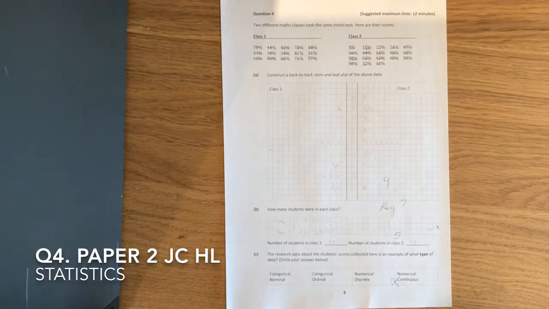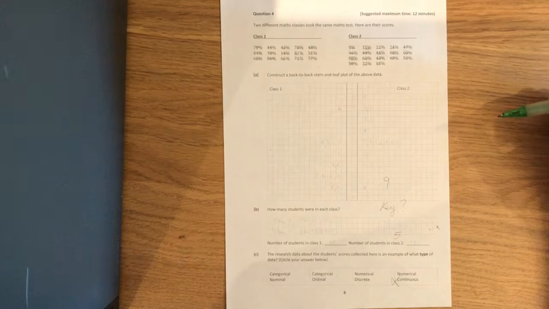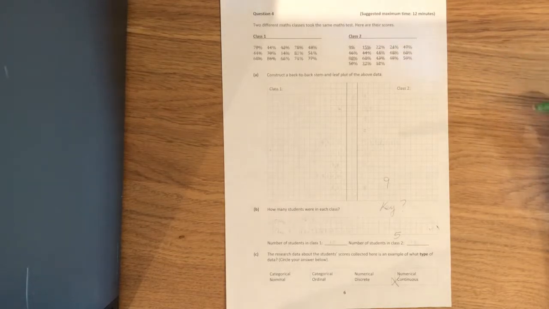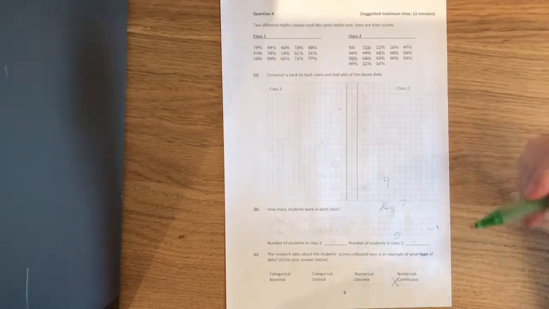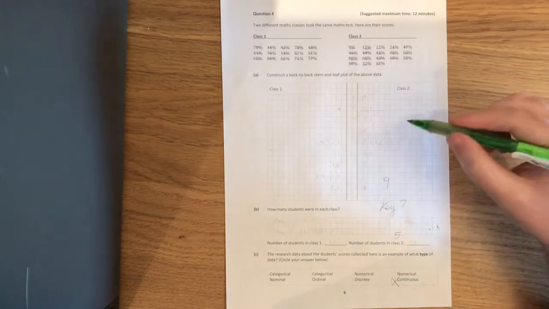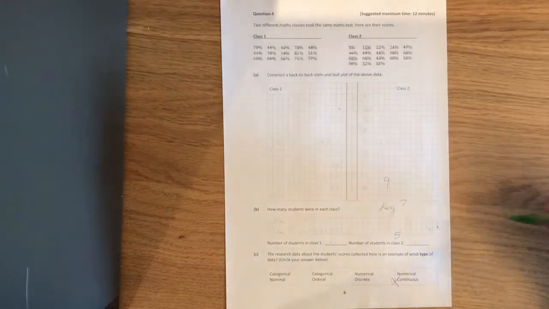Okay, so question 4 is a stats question again, and the first thing it wants to do is construct a back-to-back stem and leaf plot of the above data. Doing stem and leaf plots takes a bit of time. After I finish this, I'm going to fast forward me putting everything in. I'm just going to go through how to put in the basics, and then the video will fast forward me filling out the whole thing.